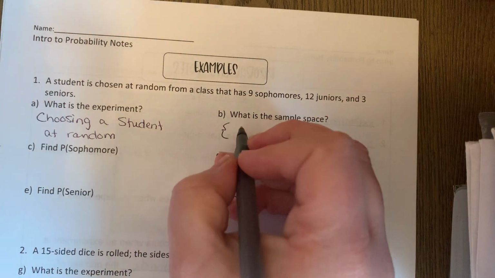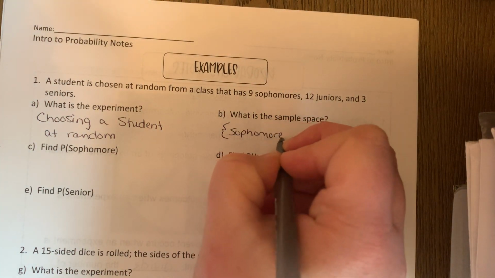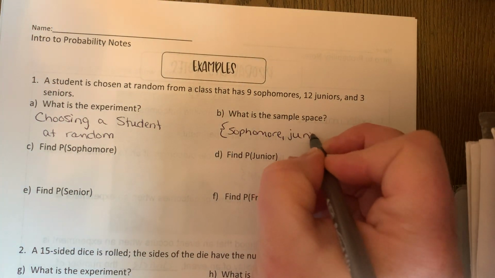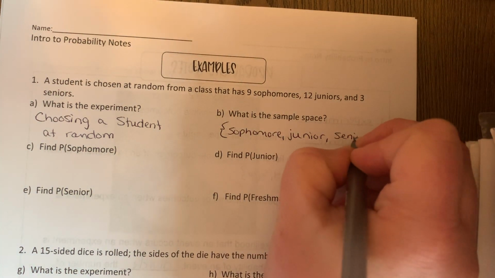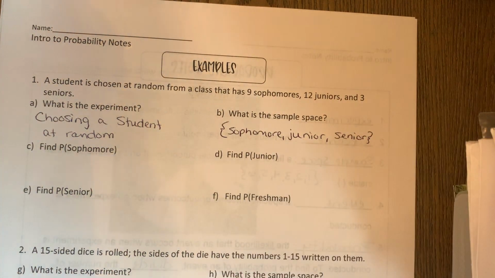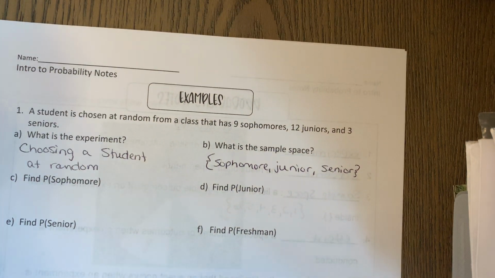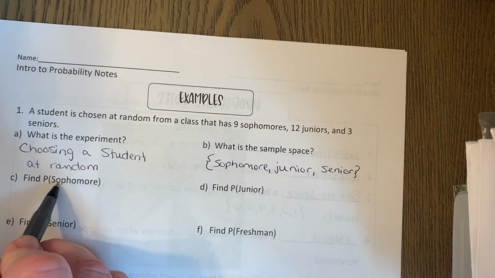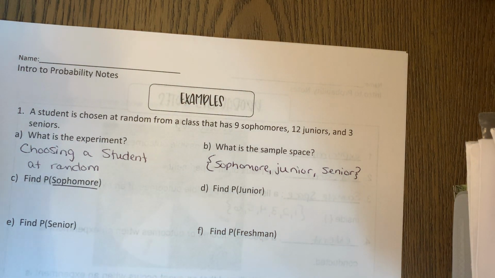Well, we could choose a sophomore. We could choose a junior. Or we could choose a senior. Those are our possible outcomes. That's our sample space. So now we need to find the probability that we choose a sophomore. Remember, this is the event. This is the specific event that we want to find.